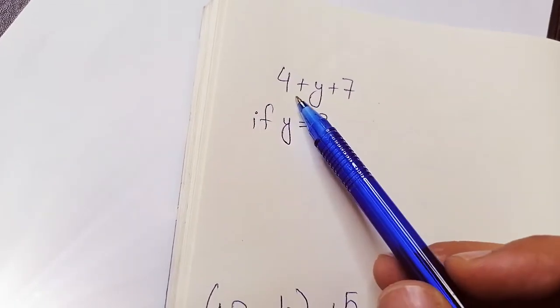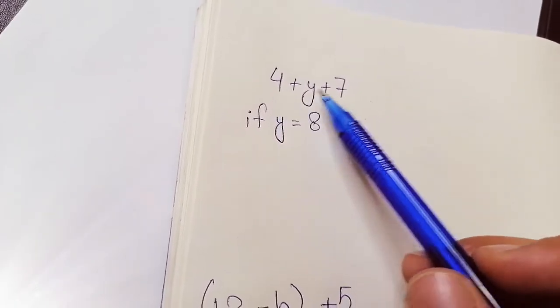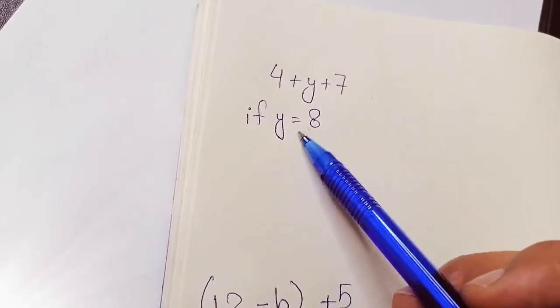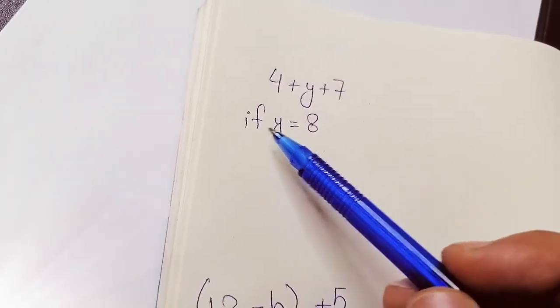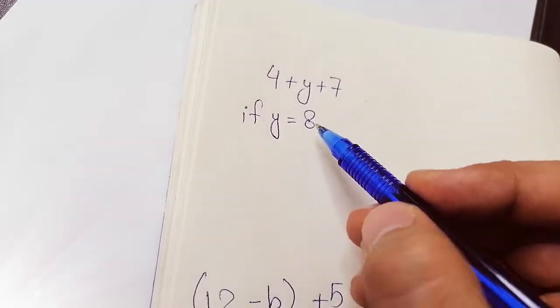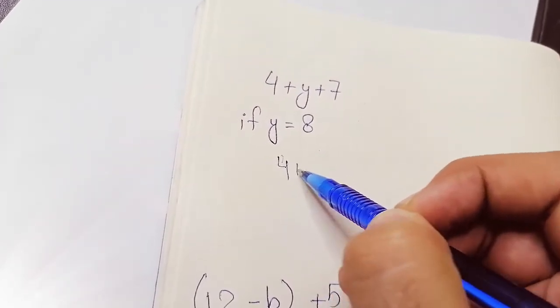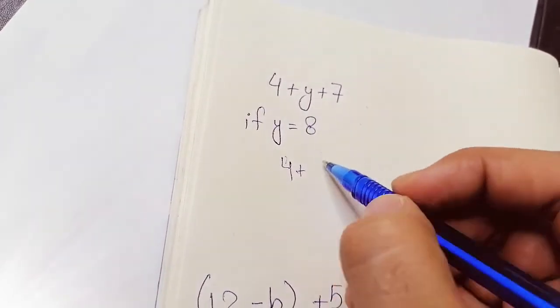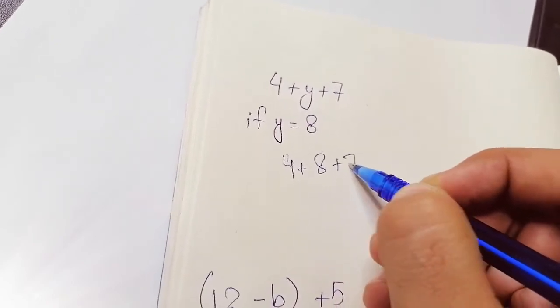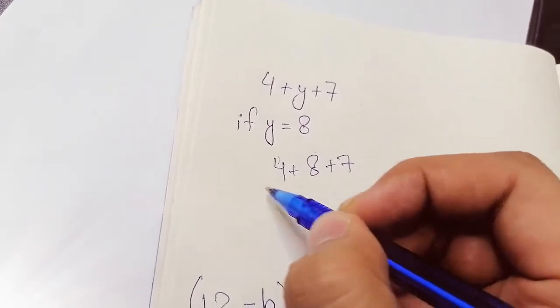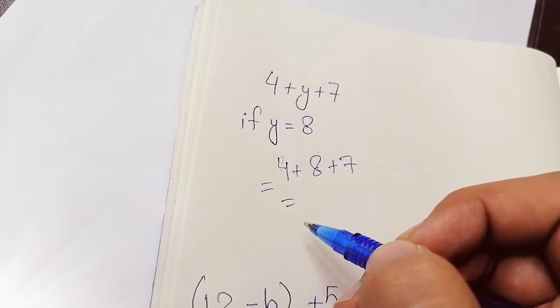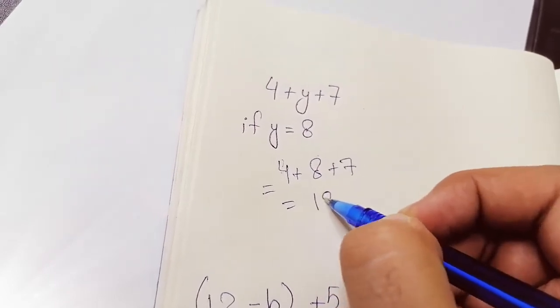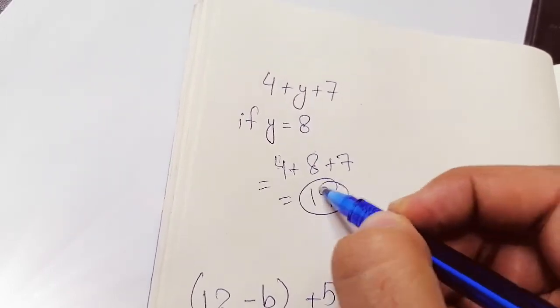So we have 4 plus y plus 7. We don't know what it's equal to, but we know that y is equal to 8. So if y is equal to 8, we can find 4 plus, in the place of y we will put 8, plus 7, and then simply add them, which is 7 plus 4, 11, 11 plus 8, 19. So this is how we find it.